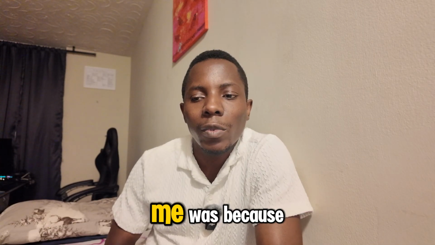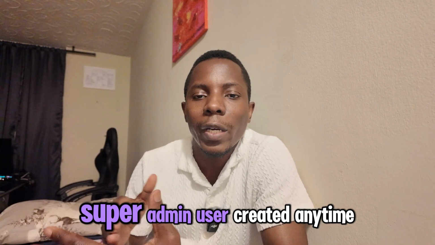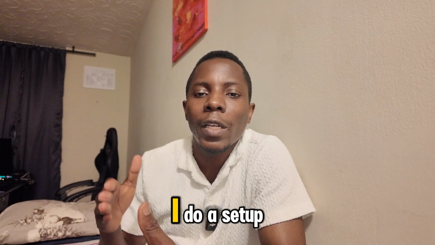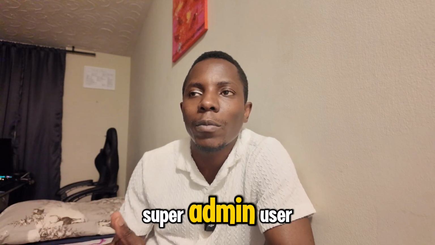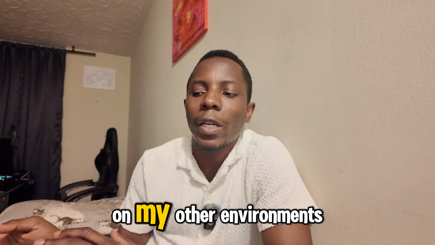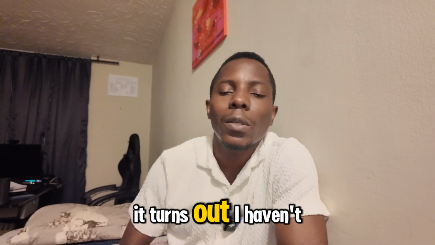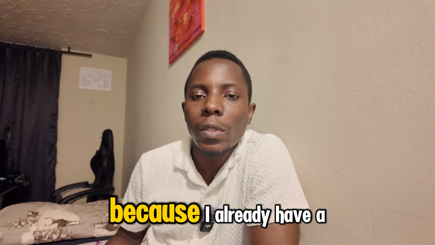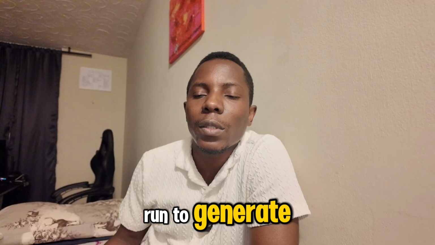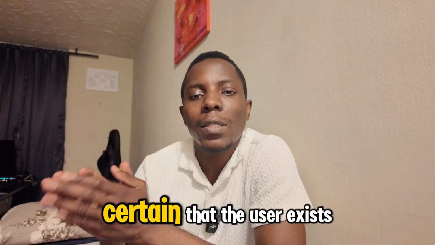And the reason that escaped me was because the plan is to have the initial super admin user created anytime I do a setup. So the first time I set it up, I should have created a super admin user. And because I've been doing it on my other environments, the assumption was that I've already done it. It turns out I hadn't done it. So there was no user with that account. And it wasn't a big deal because I already have a script that I was going to run to generate the user account. So I ran that script and now I am very certain that the user exists.